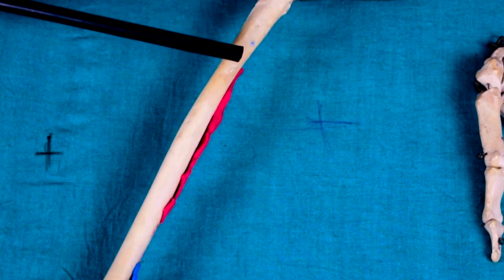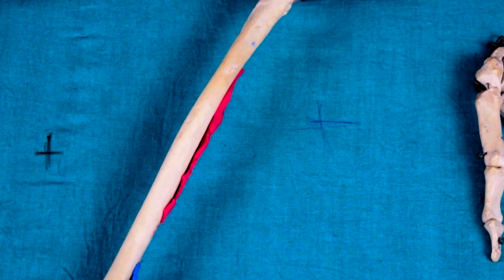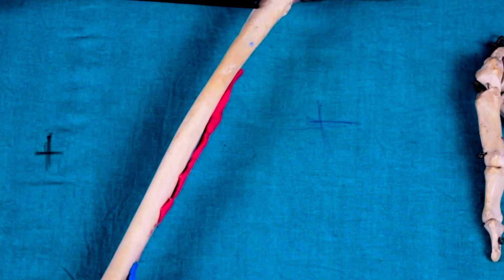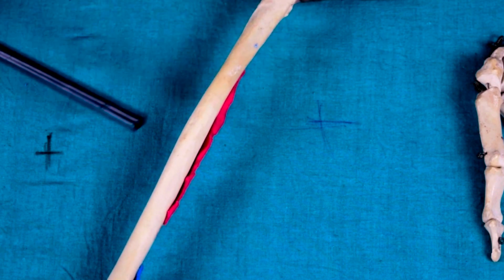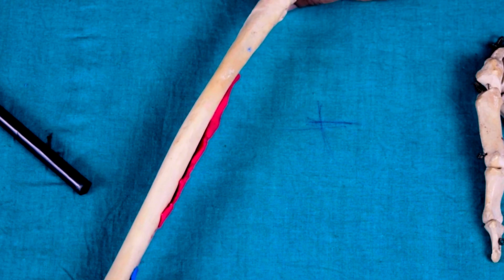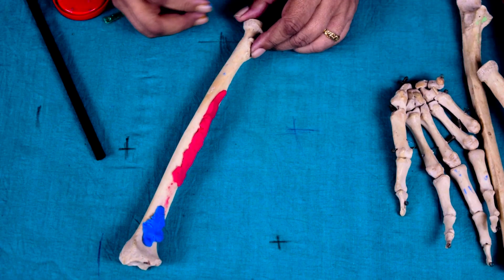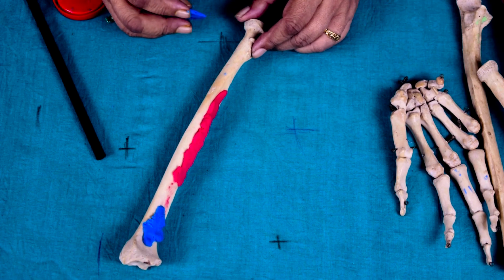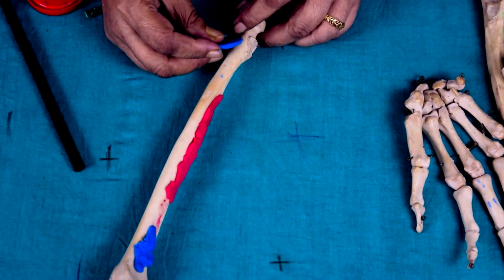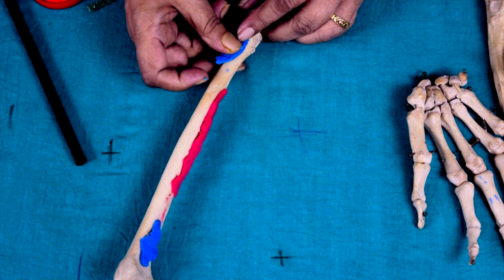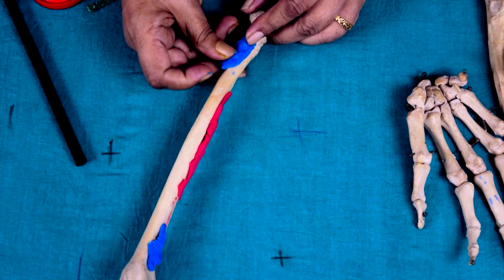In this lateral surface, in the upper part, you will see a muscle is inserted, that is known as the supinator. In the lateral surface, there is the attachment of the supinator muscle. That means the insertion.